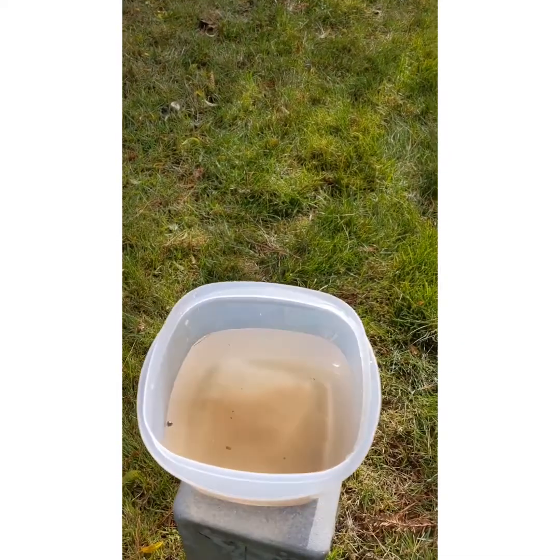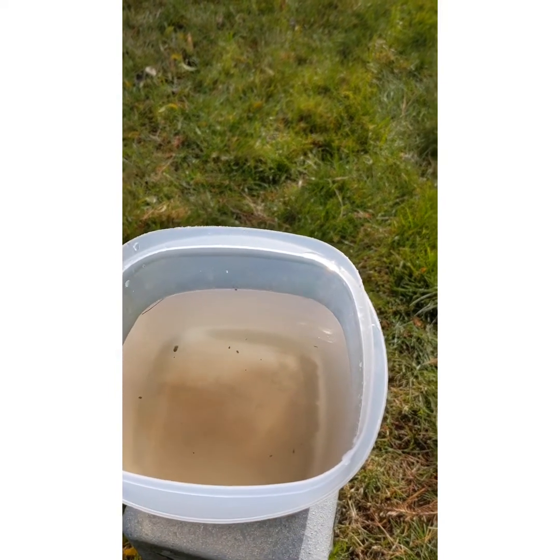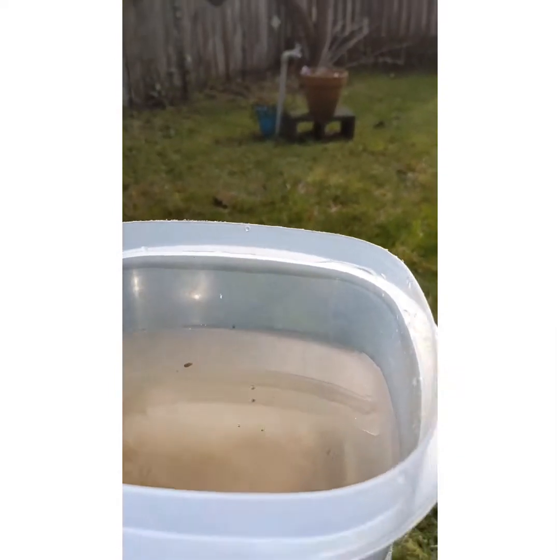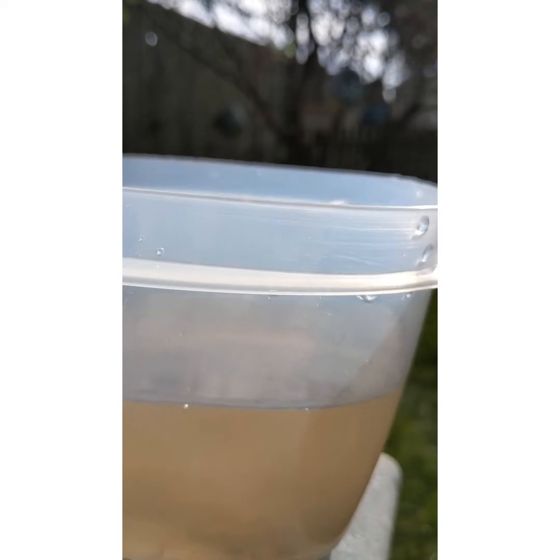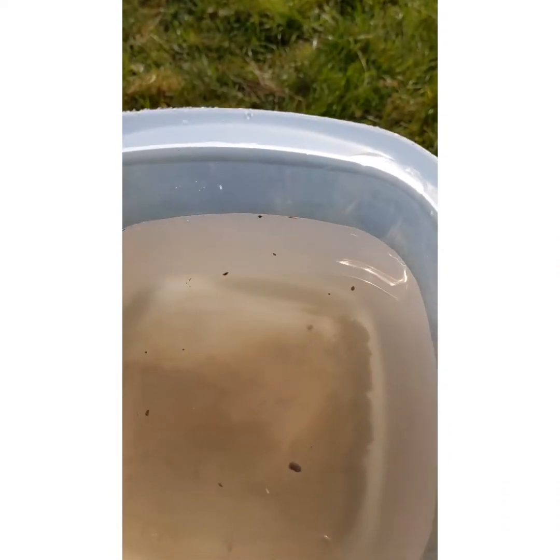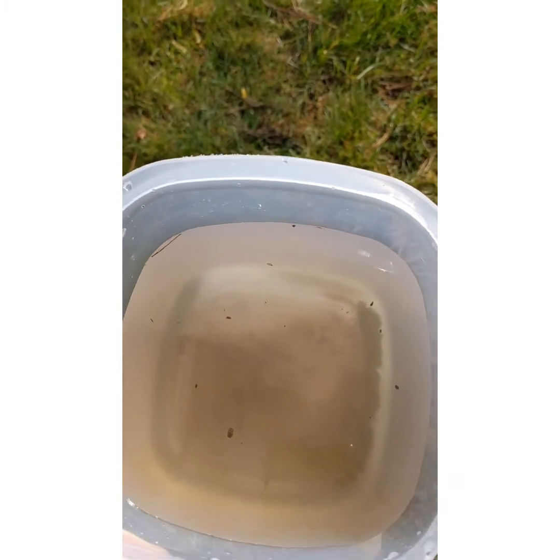So after the floc has settled, the water will then move on to what's called the filtration stage. So as you can see, there's still some debris, still has some TDS within the water. And so the next step would be to remove it using filtration.